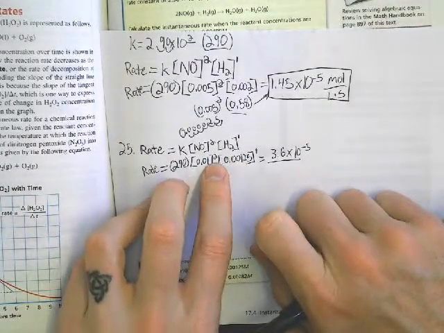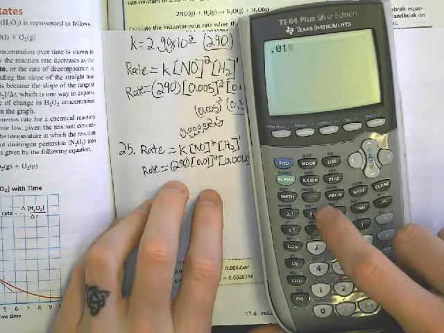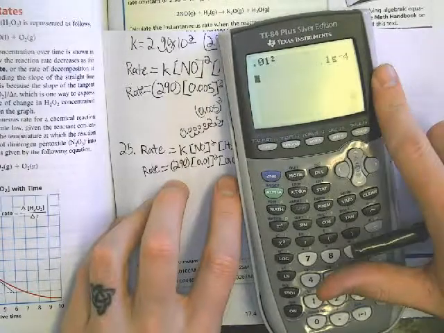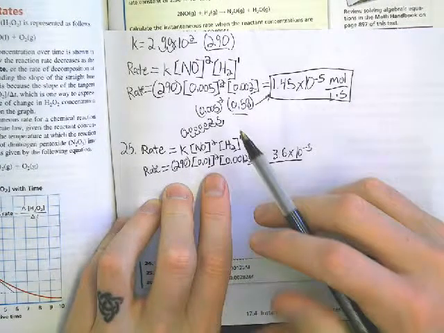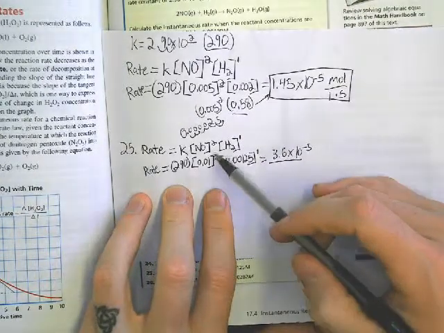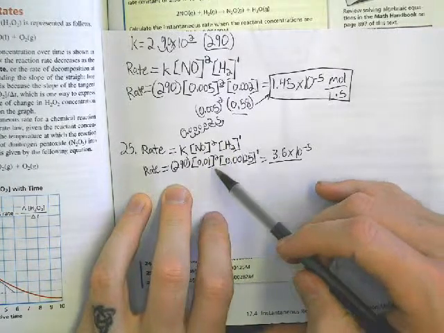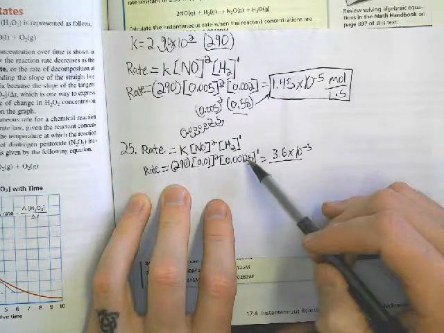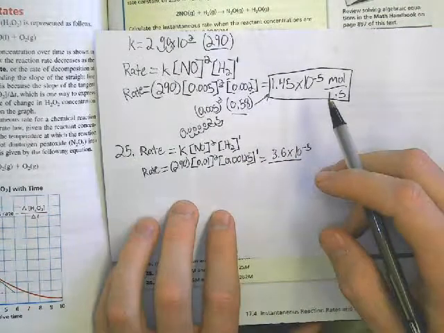We had to square it. And if you take 0.01 and you square it, it turns out to be a much smaller number, right? And that's because we need twice as much NO to interact with our H2. So even though we have this massive amount of NO, it can only be reacting with this much H2. So that's going to limit that. And we'll talk about that later.